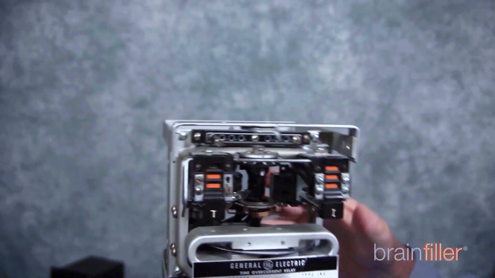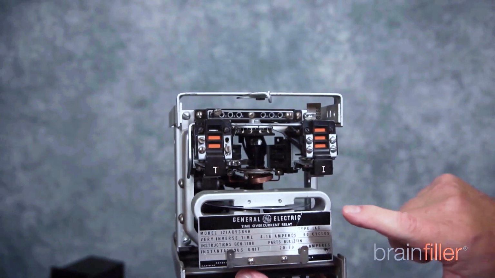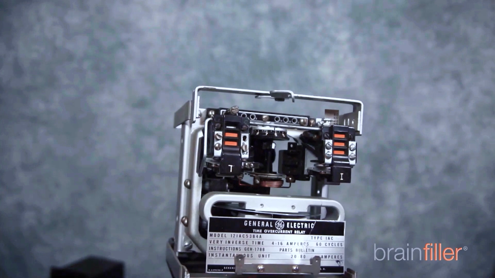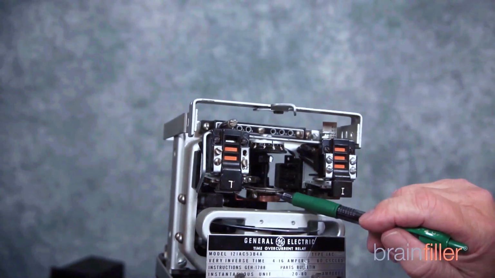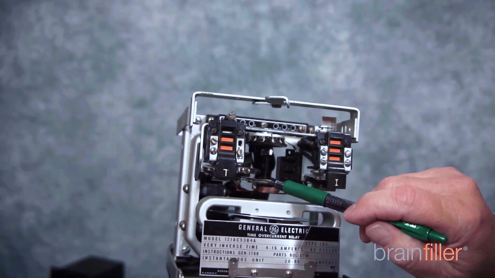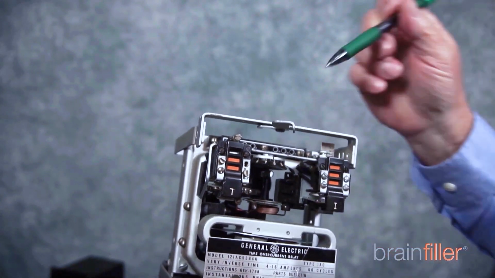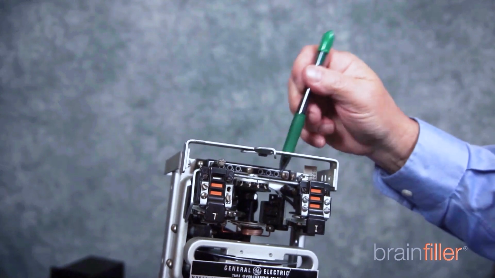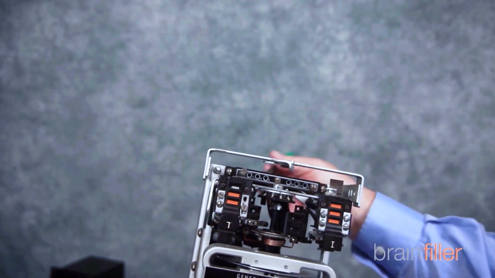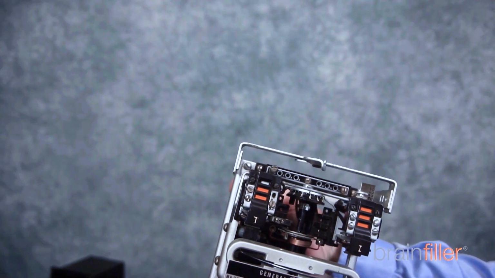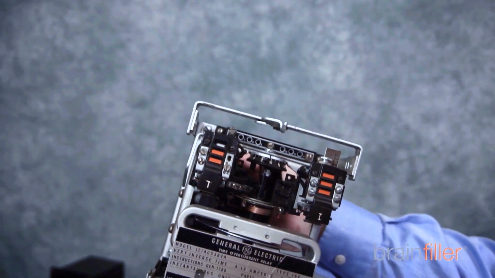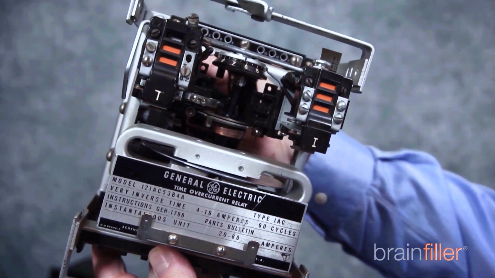And when this disc begins to rotate, you can see there's a horizontal shaft that goes up through here. And on that shaft, there's a secondary disc right here. And that secondary disc, it's kind of hard to see, but back here, there's a wee little post right here. And that little post starts to rotate.